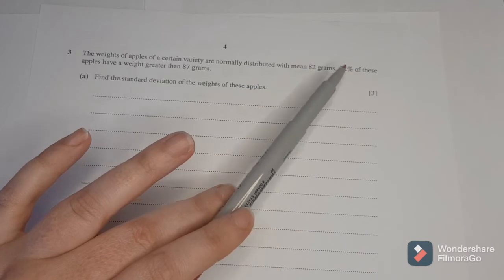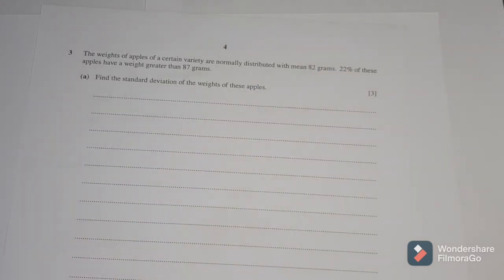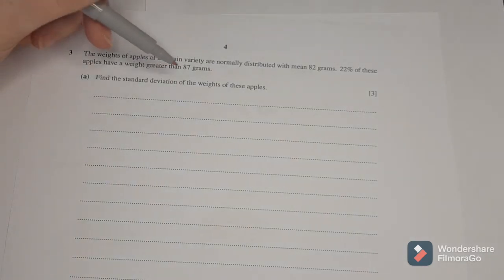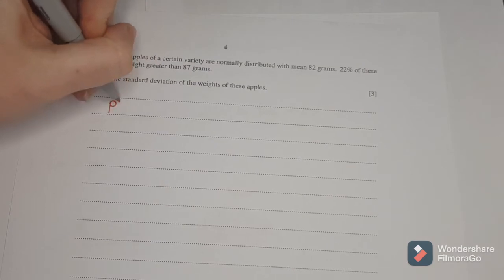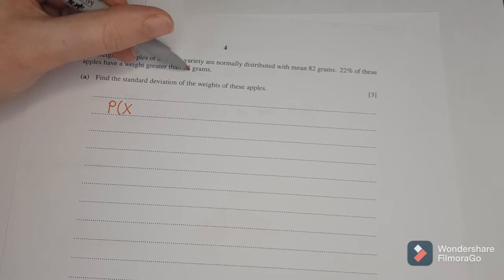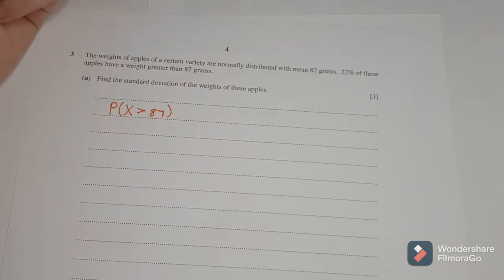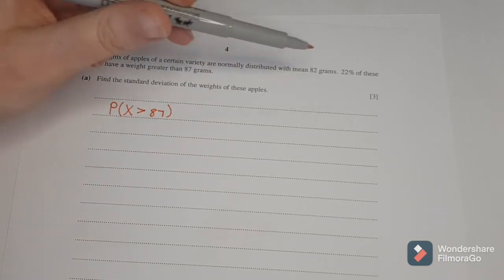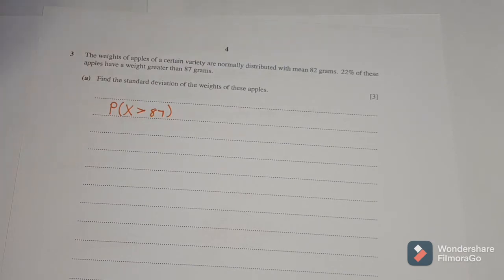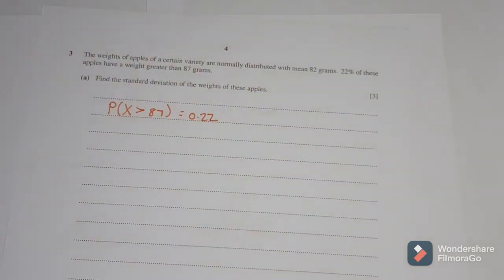There's a percentage and there's a mean, and now I need to find the standard deviation, dealing with these weights of apples. So first thing I'm going to do is write down my x value, because I want the probability that x is greater than 87. So that means x is going to be greater than 87. Okay, and the proportion of those is 22%. So I know that that is 0.22 in probability.